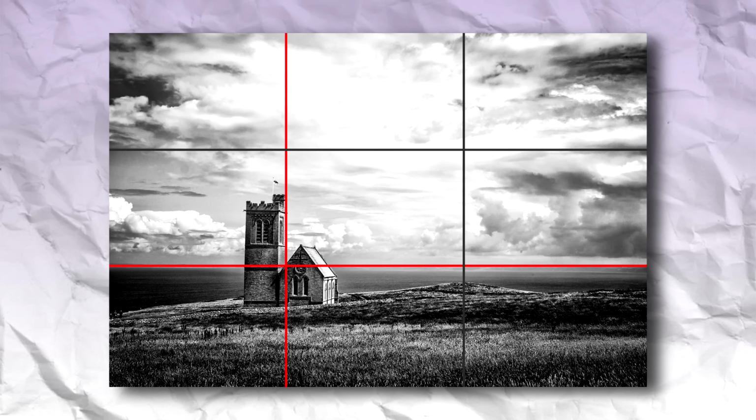You can place components of the art piece on the lines created by the rule of thirds. I've decided I want to draw Thomas next to a windmill, and so I'm going to align the windmill with the leftmost vertical line and Thomas with the vertical line on the right.